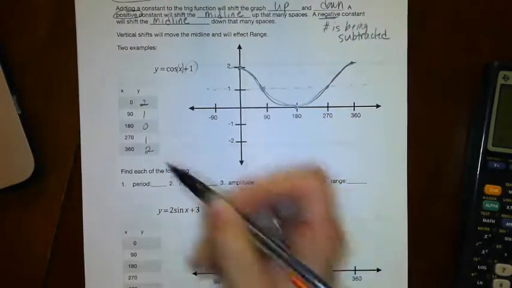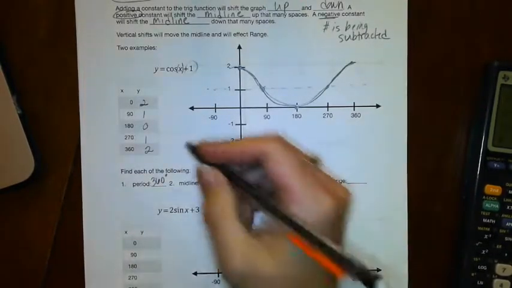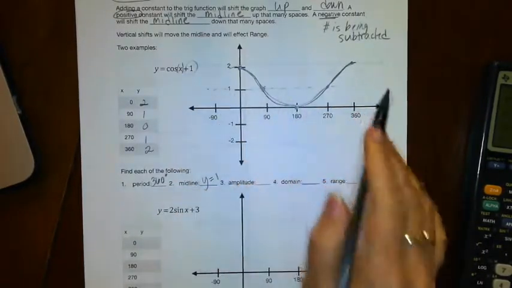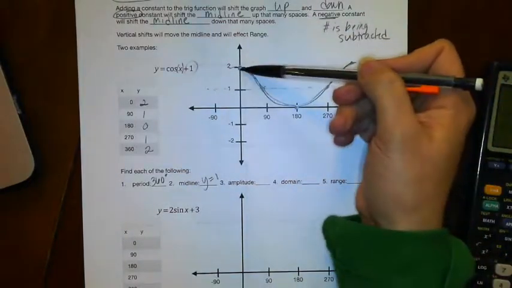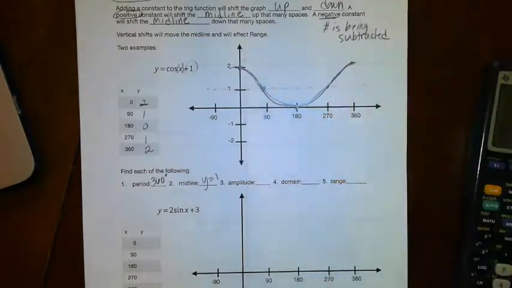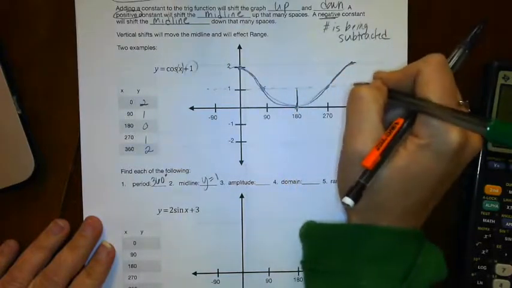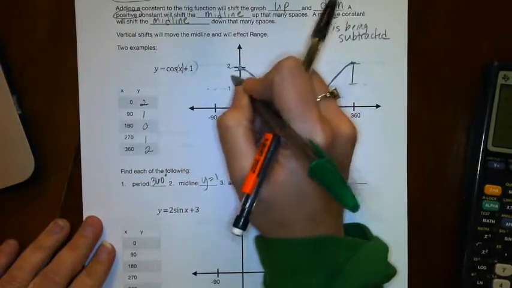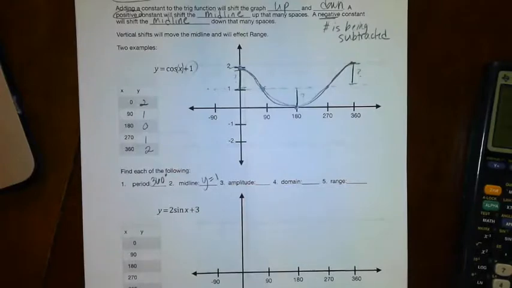Now, what will change? Period is not going to change. We will be changing the period eventually, but we haven't learned that yet. The midline, which was y equals 0, is now at y equals 1. The amplitude, now you have to be careful because a lot of students want to say the amplitude is 2 because this goes up to 2. But remember, the amplitude is the distance from the midline to the valley, or from the midline to the peak. It's how far apart are these values. That is still a distance of 1.